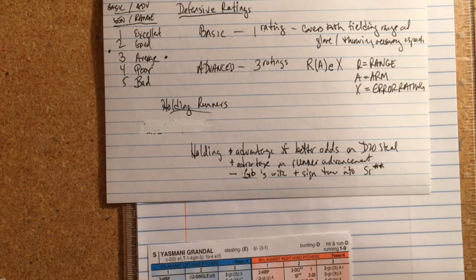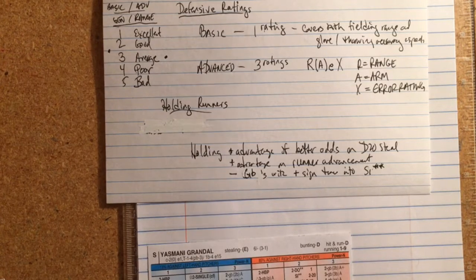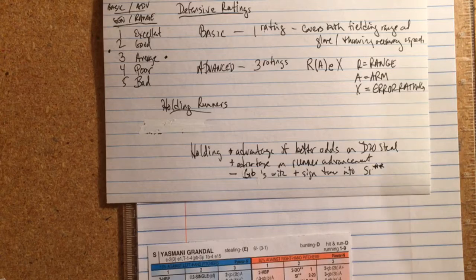No, Benny Blades asks, holding a runner is different than holding for stealing. No, it's the same exact mechanism. You say, I'm holding the runner. So what that means is that in both cases, not only are you making it less likely for the runner to steal, because there's a calculation for that, you're also, in the case of a hit, making him have to subtract one in that calculation that we did in an earlier video, rather than add one. Okay? So it's the same hold that covers both of those things.